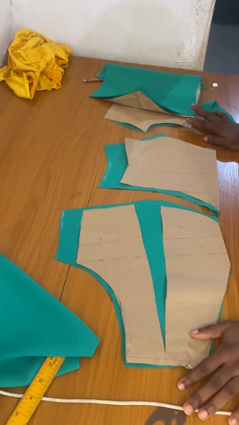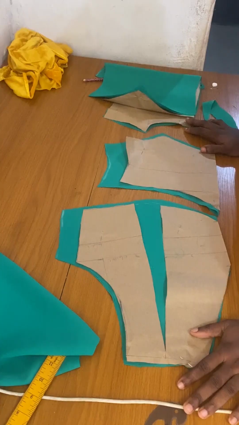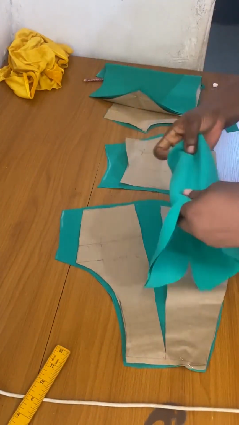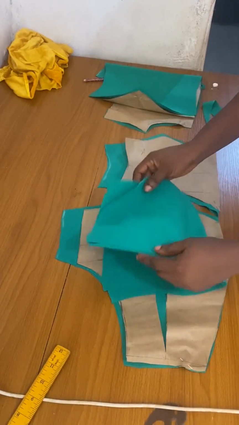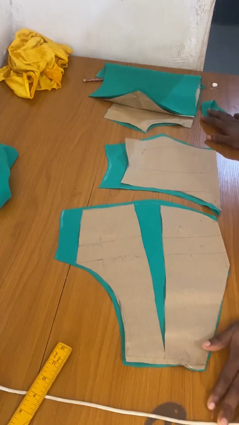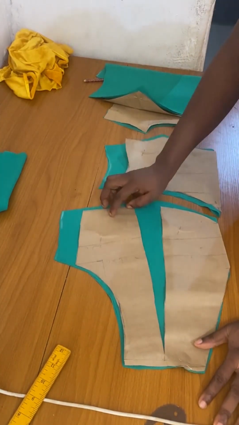The measurement of the materials I use is 1 yard of crepe. Sorry, I'm supposed to have made mention of that from start. 1 yard of crepe. And this is my sleeve. This is the sleeve. I've cut out the sleeve. So what I'm going to be doing next is just to cut out the interface.